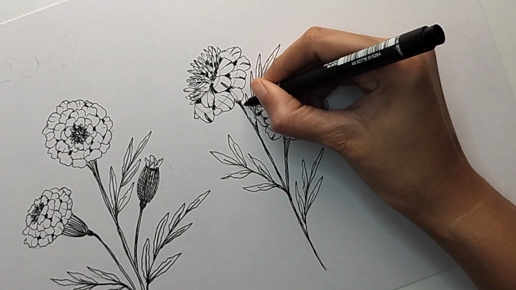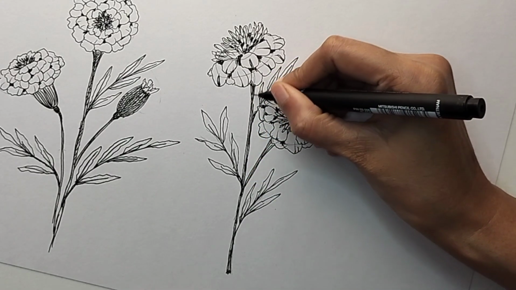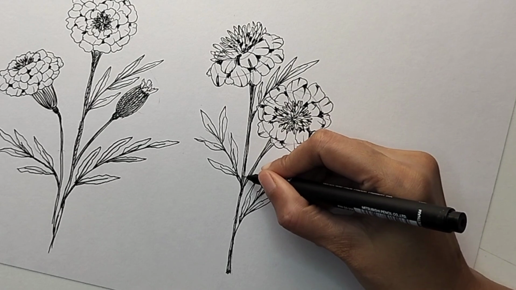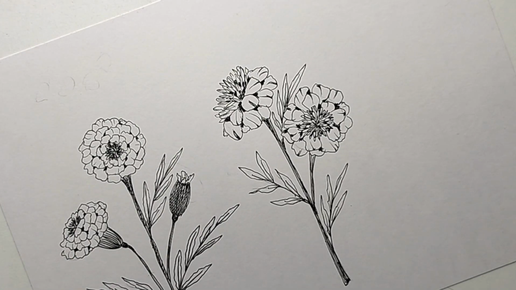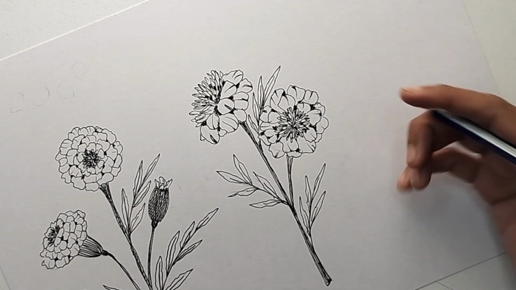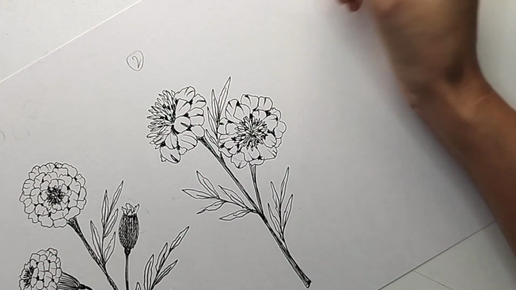around the edges. You can do some cross hatching and contouring around the leaves as well to make it a little darker and to get some extra shade, but I'm not concentrating on that stuff. So this one is the second version. Now let's move to the last and the third version of the marigold.